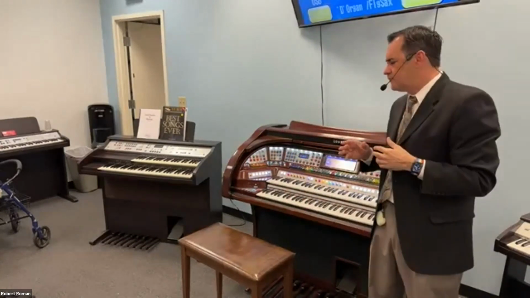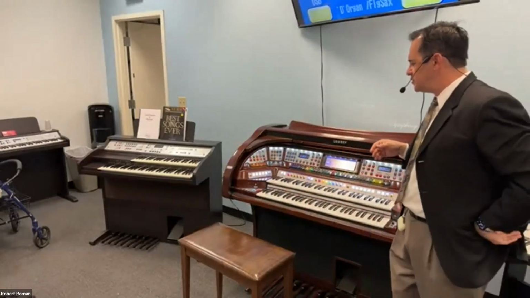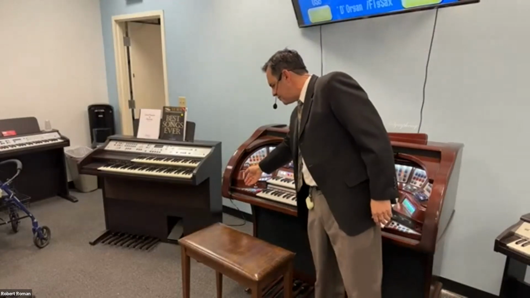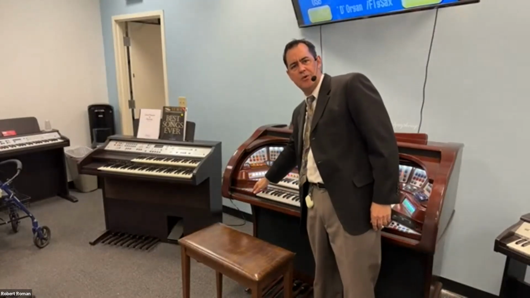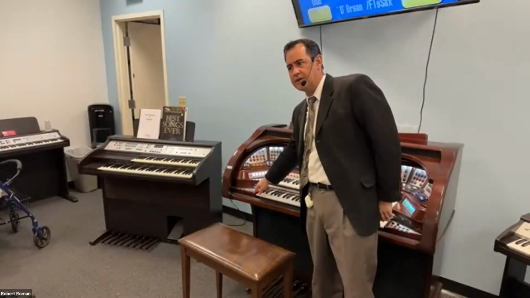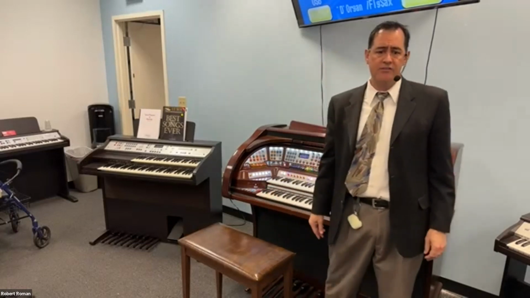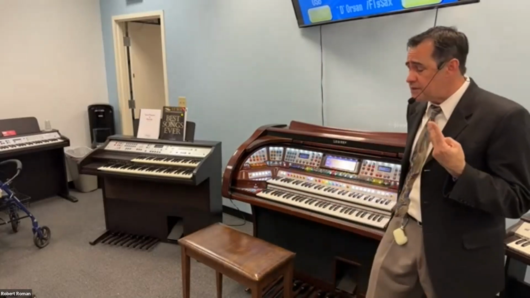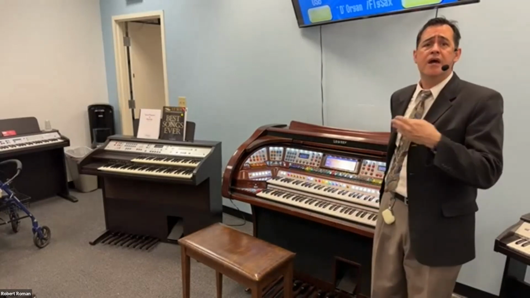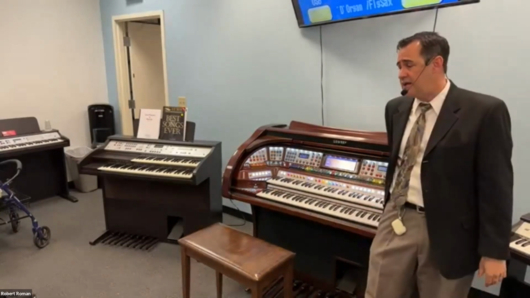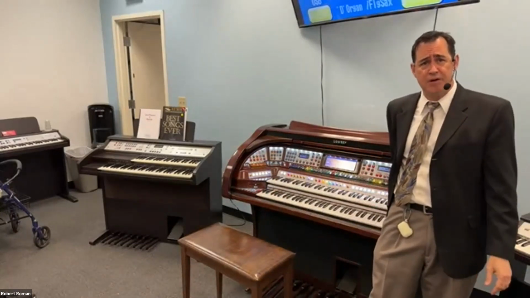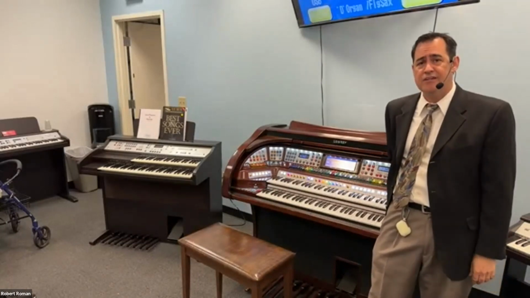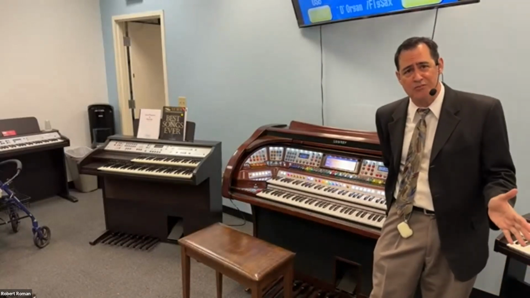So on all of the Lowrey organs, as many of you are familiar with, there's the option of what we call custom buttons. Some organs have two, some have three, some have four, and some have five. If you don't have five custom buttons, you need to call me as soon as the class is over.